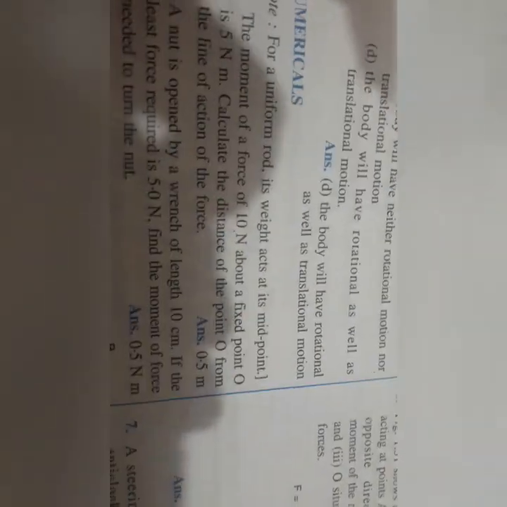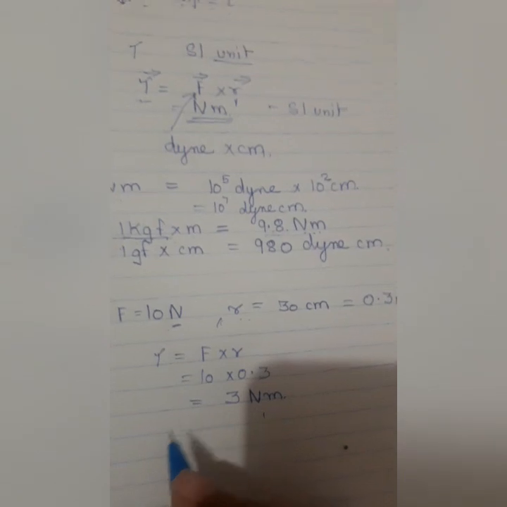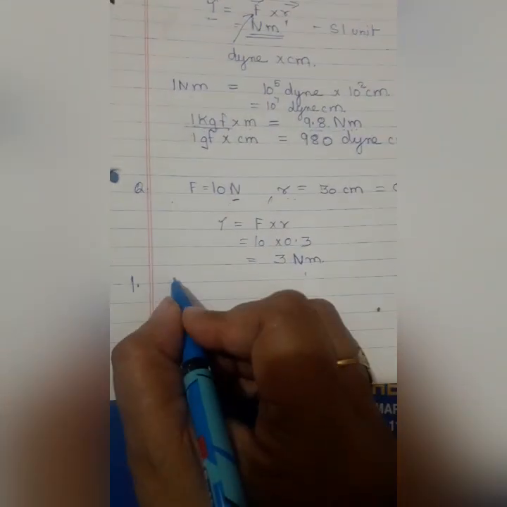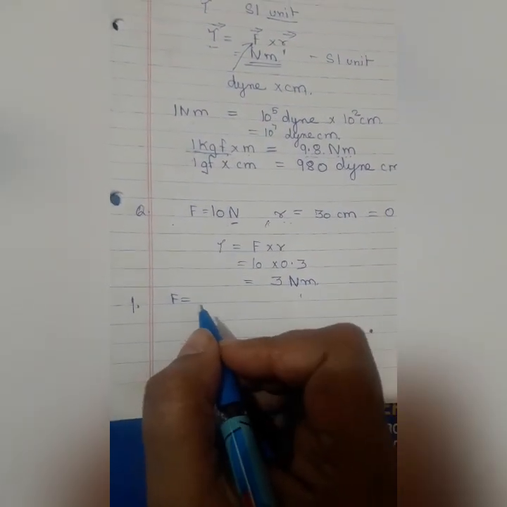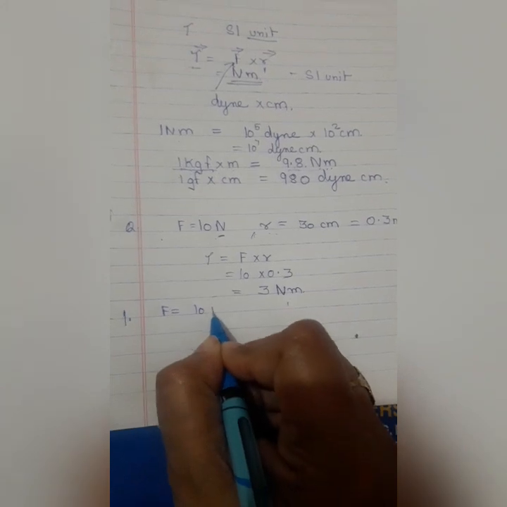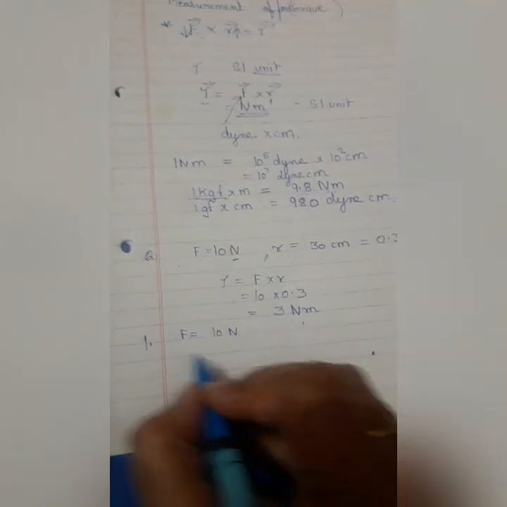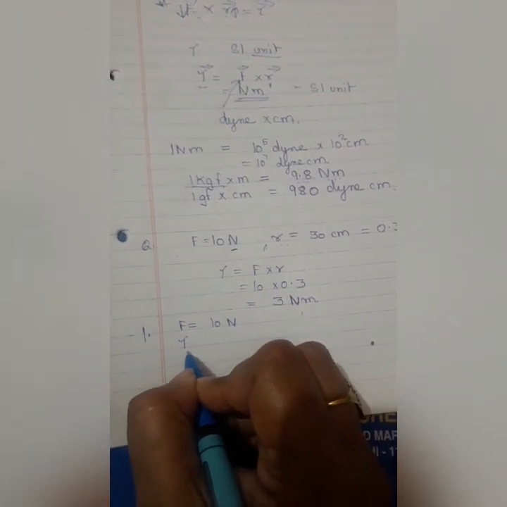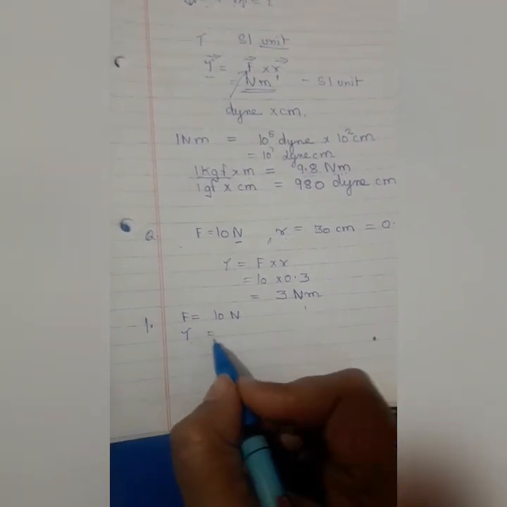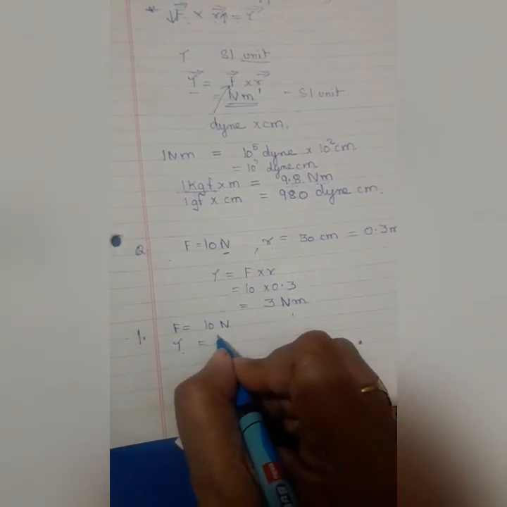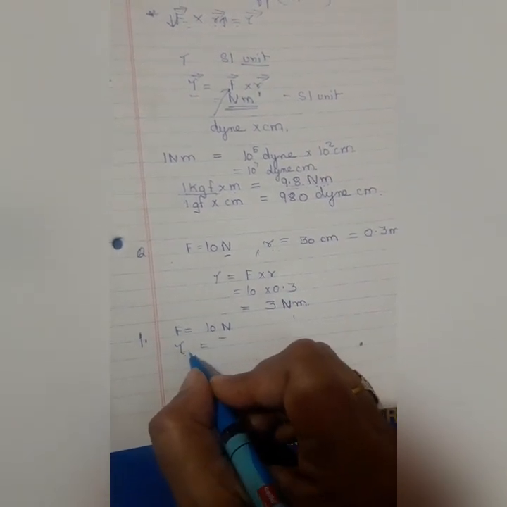Okay, so let's write the values here in your copy. You can easily note down, right? Here the force F is given, 10 Newton, and for the moment of force we can use a symbol. Always when you solve numericals, you should use symbols. The symbol for torque is tau, the Greek letter tau.